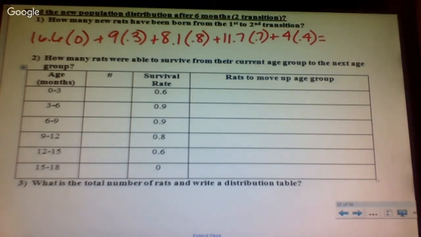17 point something. I got 18.97. Double check and make sure you didn't just miss putting something in. Make sure I didn't miss putting something in right. 0.3, 1.8, 7.7, 0.4. I could have just written it down wrong because I typed it in.